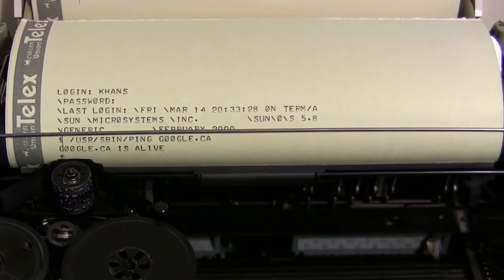Okay, so it looks like we're able to ping Google. Let's go ahead and change directory to where the line mode browser executable is located.